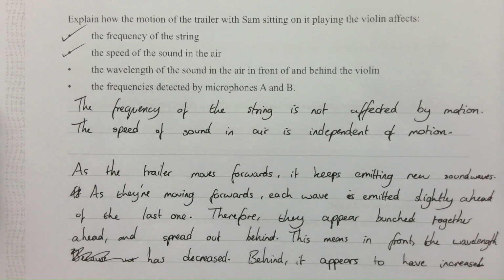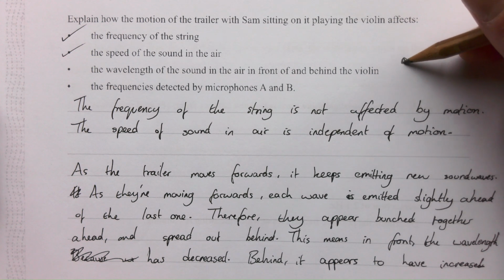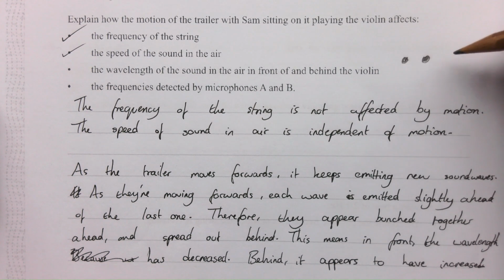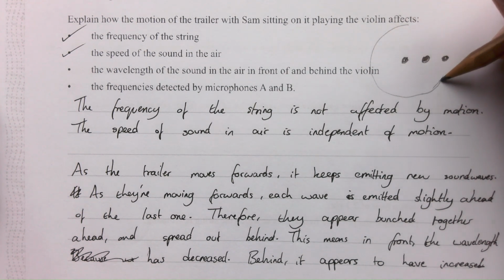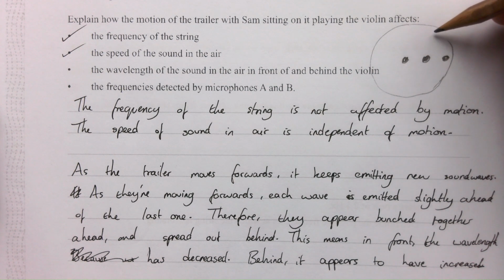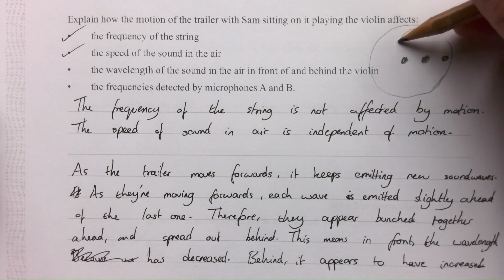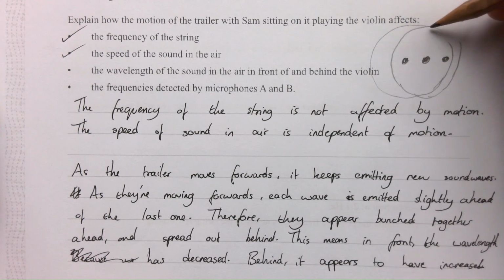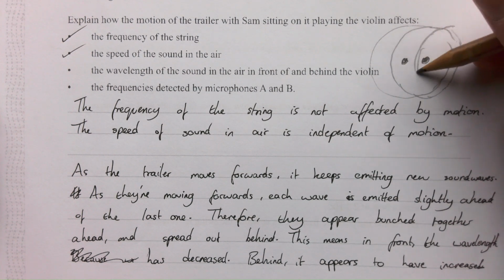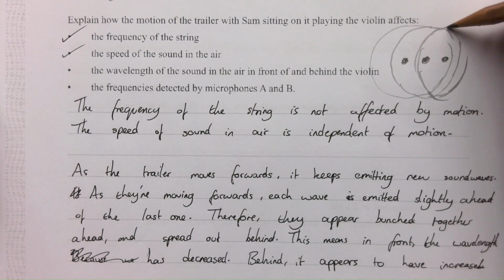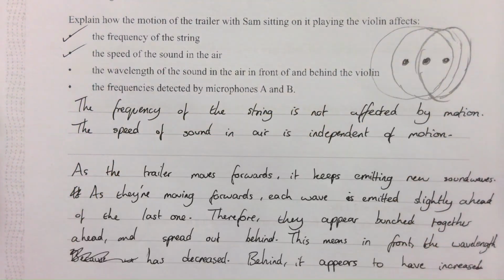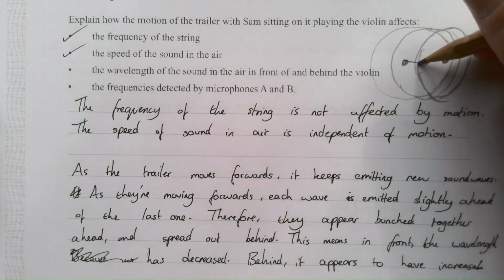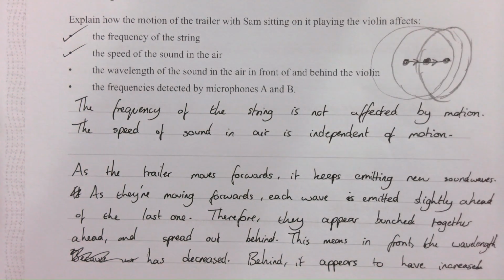Now I am going to just do a little quick diagram up here, just to show my point. Sorry, it's not the most artistic piece in the world, but hopefully you can see that each of these solid circles is the 3 different emission points as the object's moving forwards through those 3 positions.